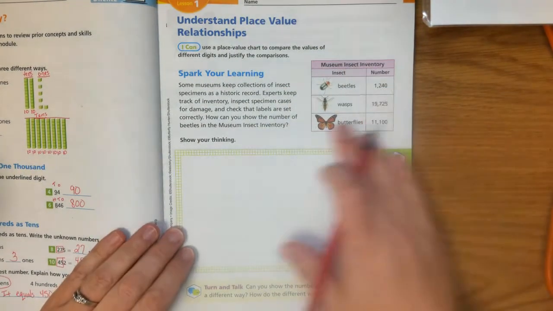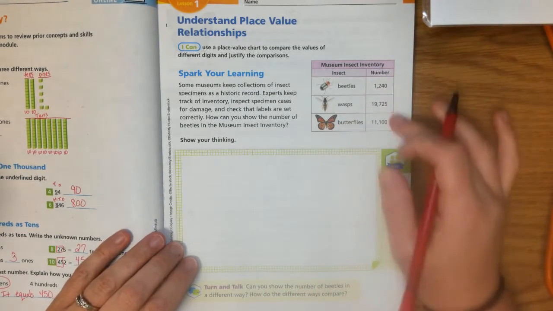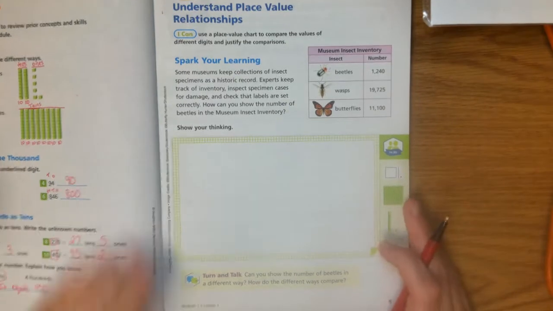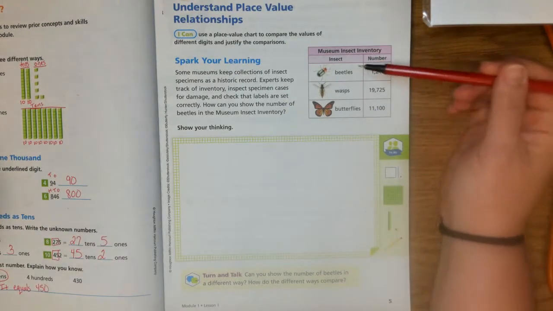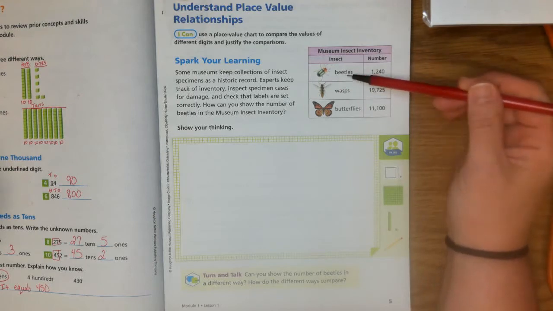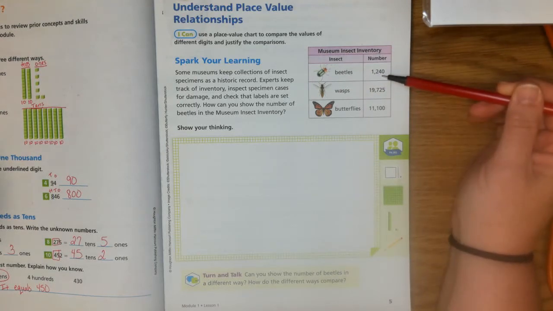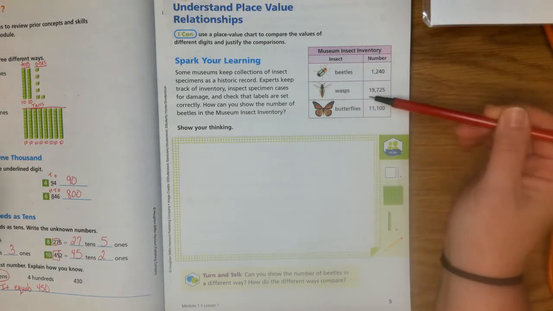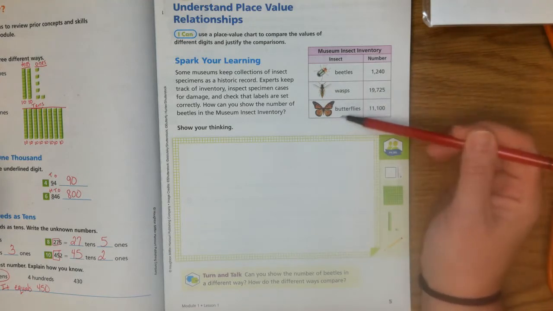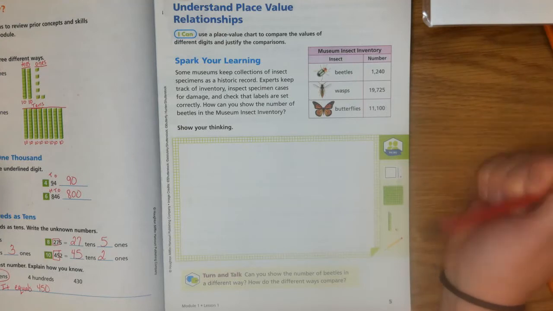We are going to use this museum insect inventory to help us understand our place value relationships. We can see in this chart that we have insects and numbers. The number of beetles, 1,240. The number of wasps, 19,725. And the number of butterflies, 11,100.